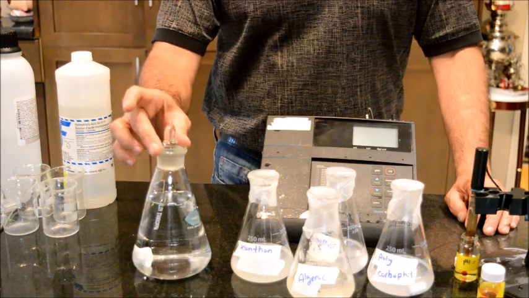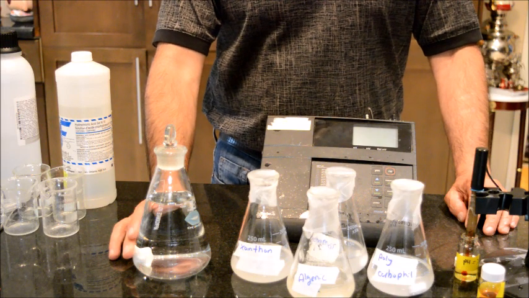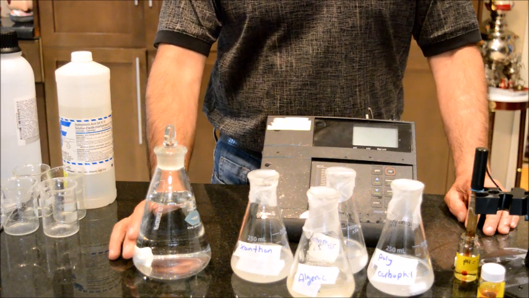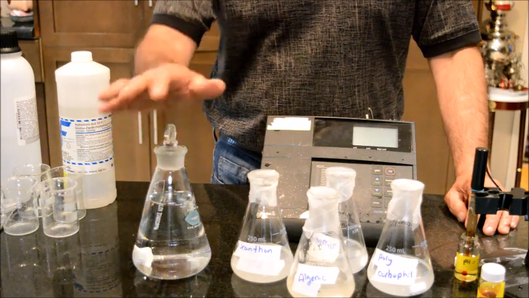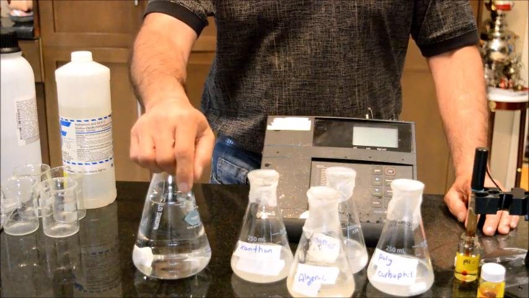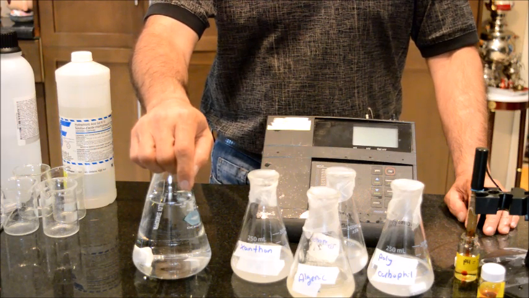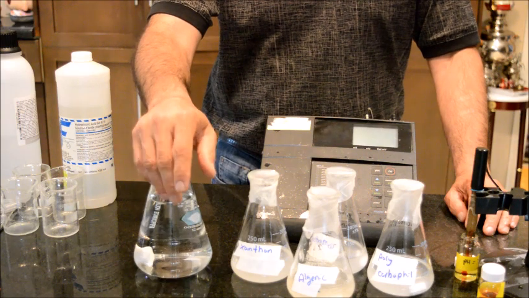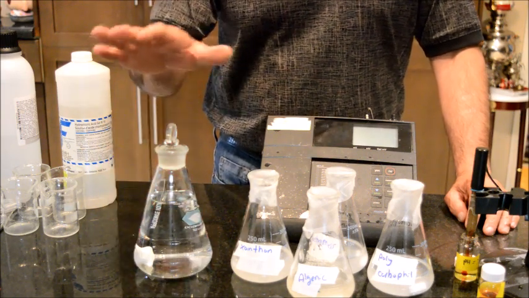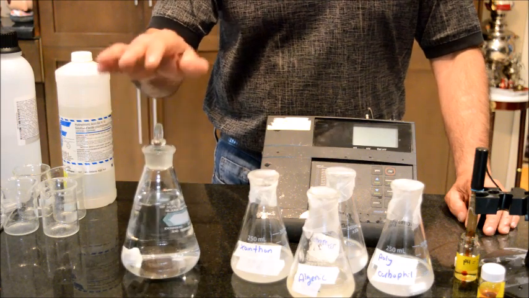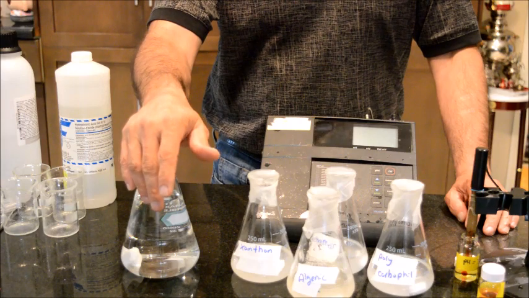Now the simulated vaginal fluid pH is around 4.2. So the pH of the vaginal fluid of a healthy individual is 4.2, and as the person is infected with bacteria or fungi, the pH rises to 7.2 or 7 or 6.8 depending on the infection. But for this video, I'm going to stick with the pH 4.2, representative of a healthy individual.